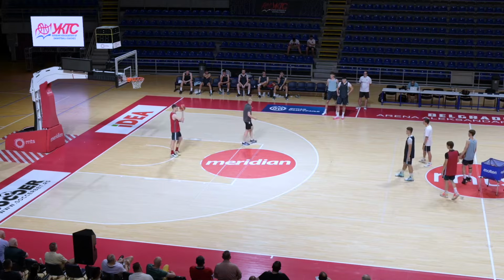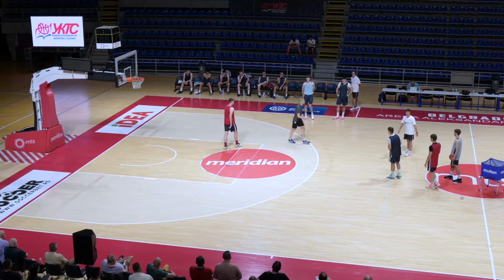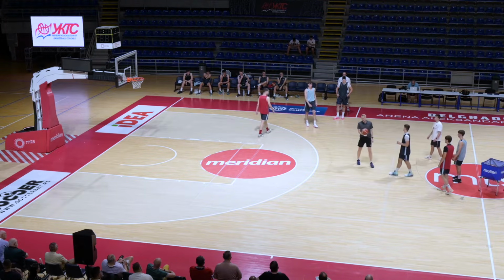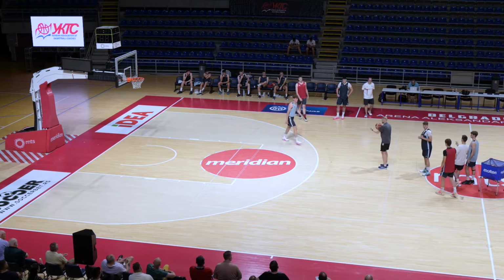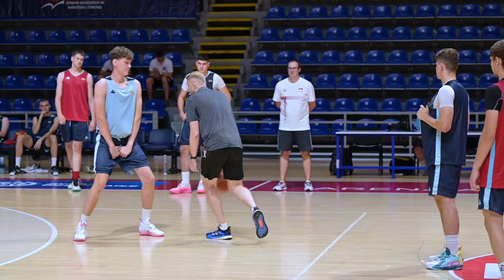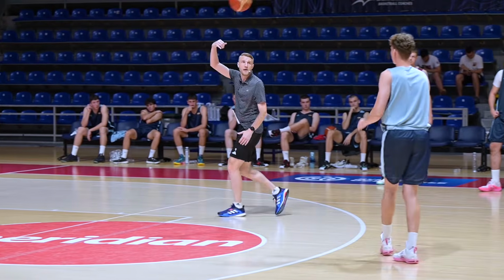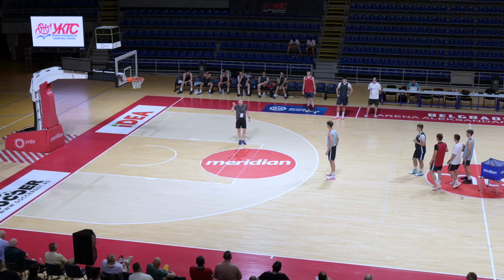With the popping big, we're going to use a pick and pop. So right here, give me the ball. You're going to be attacking. Good. Take an angle a little bit lower. Yes, that's good. Here, I'm going to be attacking, provoking the defense. Good. And hitting, and you're going to take that shot.